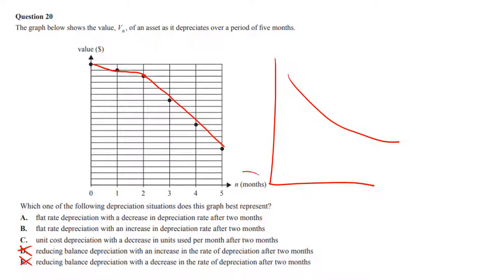It's not unit cost, because unit cost is like when you're traveling with a car, it's per kilometer or per use or something like that. When you've got per copy of a photocopier. So it's not unit cost because the units are wrong on the graph. All right. So that's another thing to look out for. So we know it's definitely flat rate.